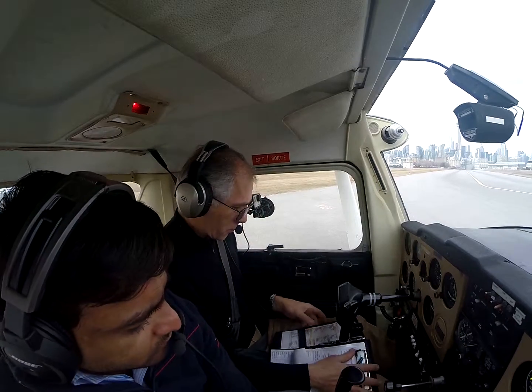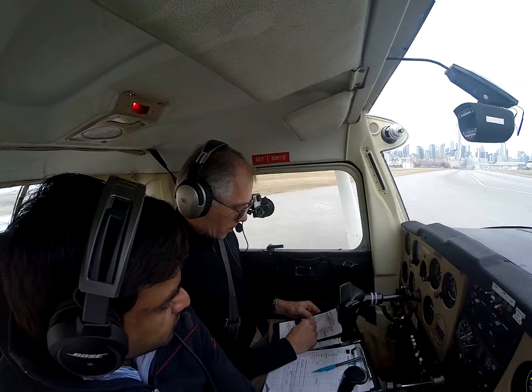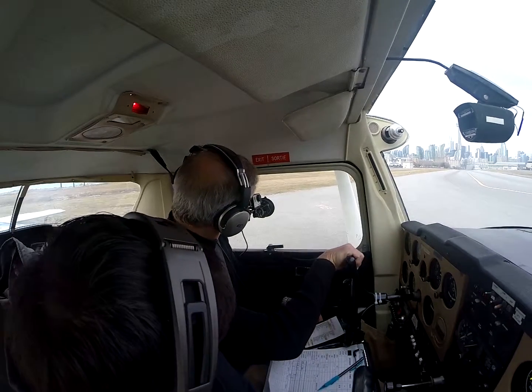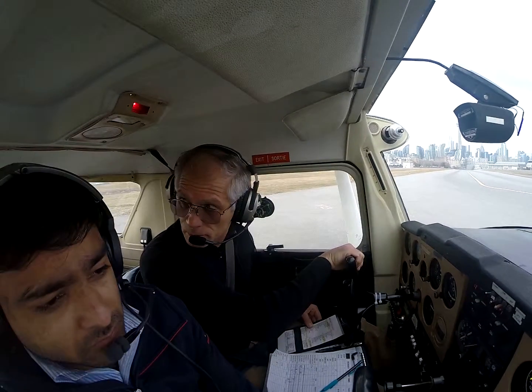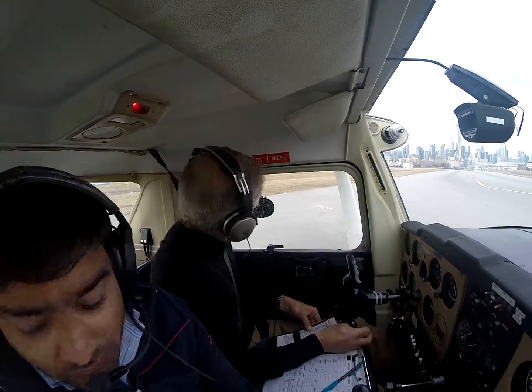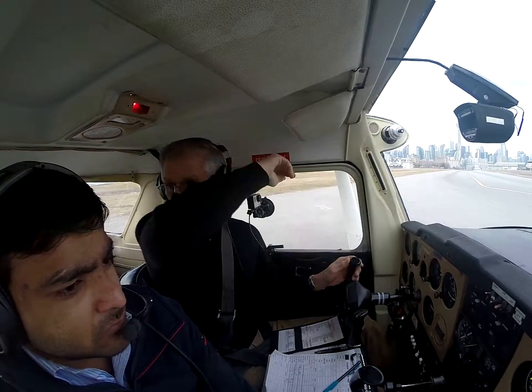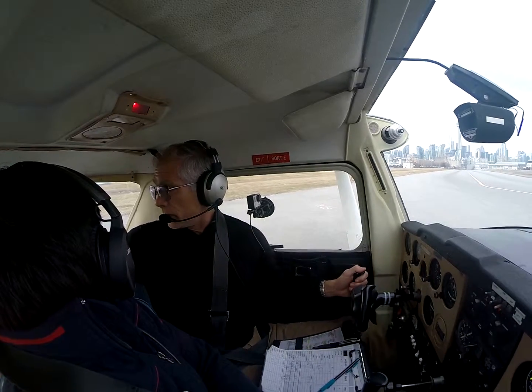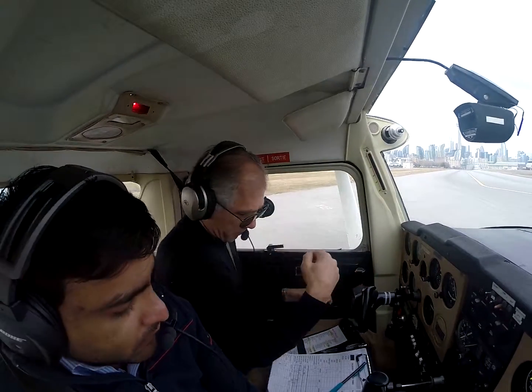And then 3/4 and 3/4 are checked. Controls are free. Up, up, down, down. Rudder is okay.